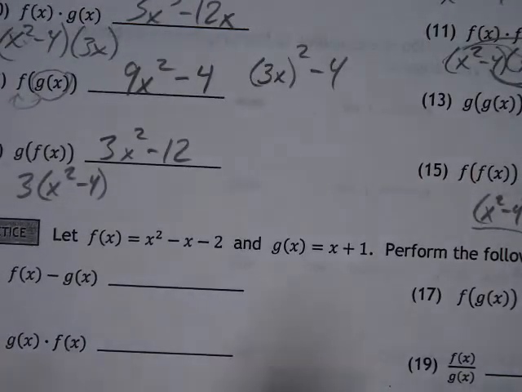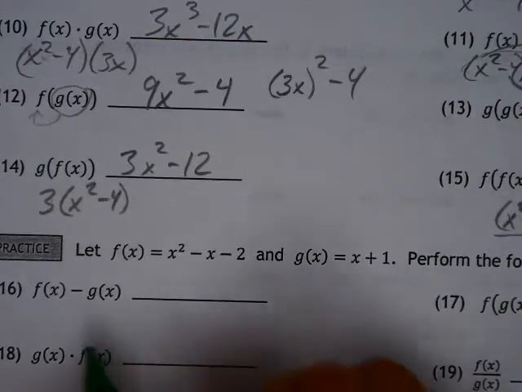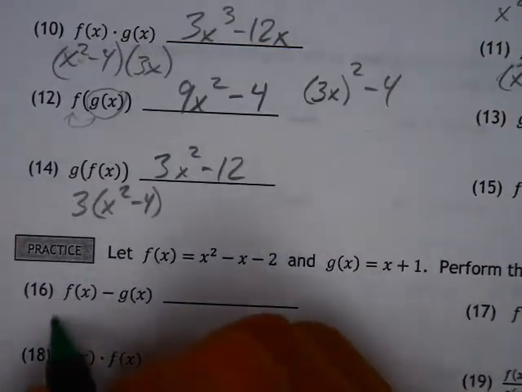This is more of the same, and I think subtracting inherently has some tricky parts. So we'll look at that.